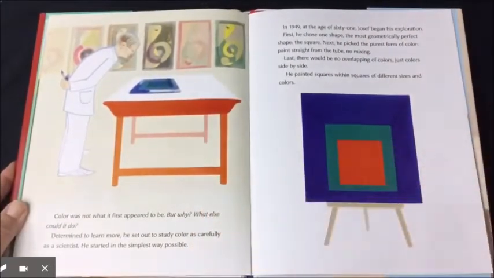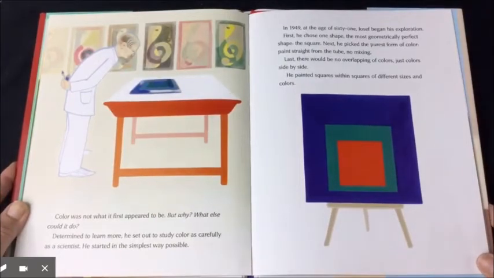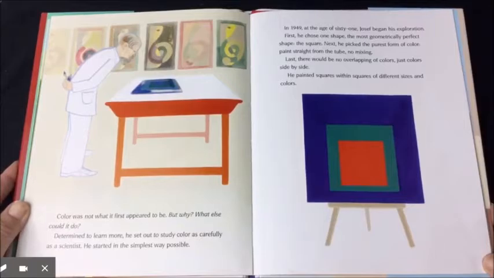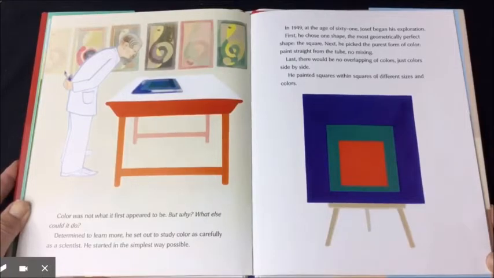Color was not what it first appeared to be, but why? What else could it do? Determined to learn more, he set out to study color as carefully as a scientist. He started in the simplest way possible. In 1949, at the age of 61, Joseph began his exploration. First, he chose one shape, the most geometrically perfect shape, the square. Next, he picked the purest form of color, paint straight from the tube, no mixing. Last, there would be no overlapping of colors, just colors side by side.